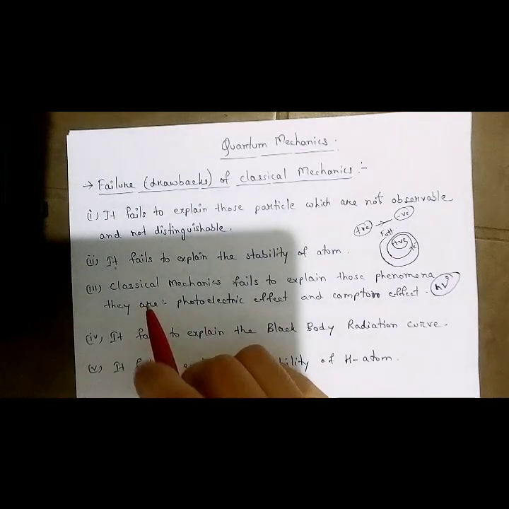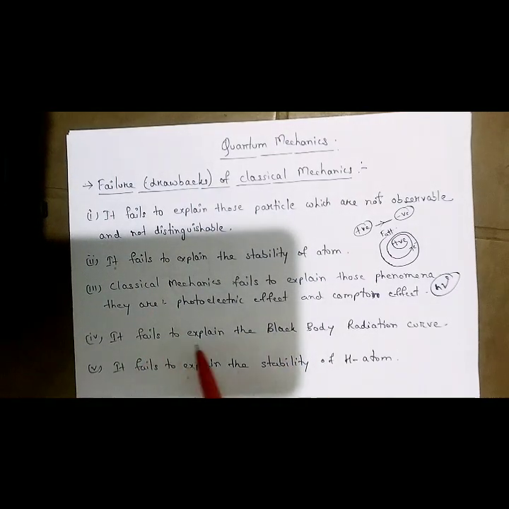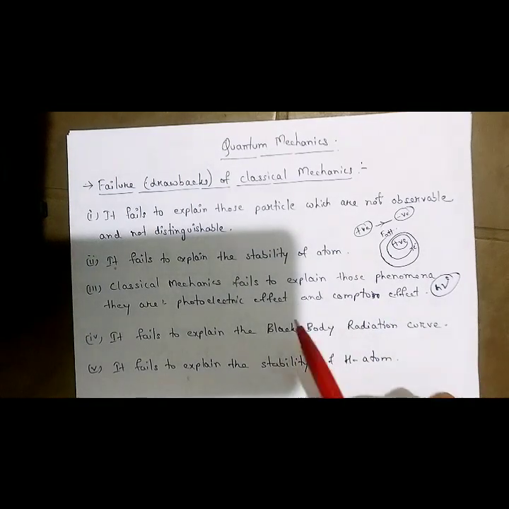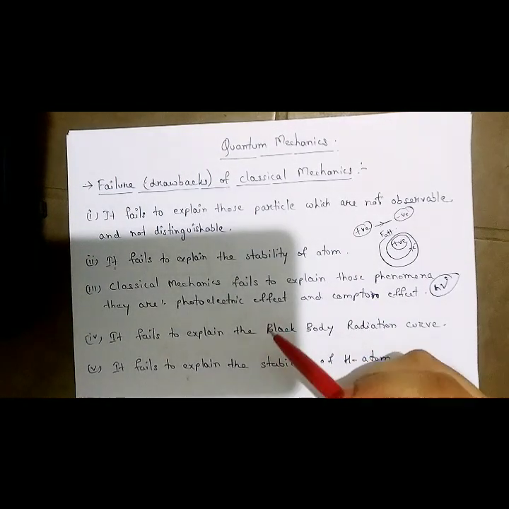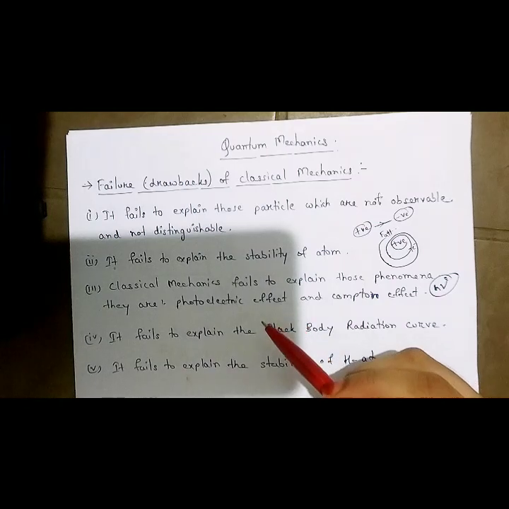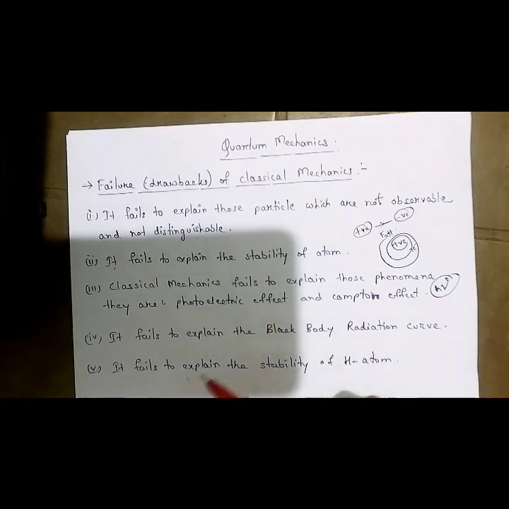The fourth point says that it fails to explain the black body radiation curve. We know what a black body is: it absorbs all radiation, and at a particular temperature those radiations are emitted.